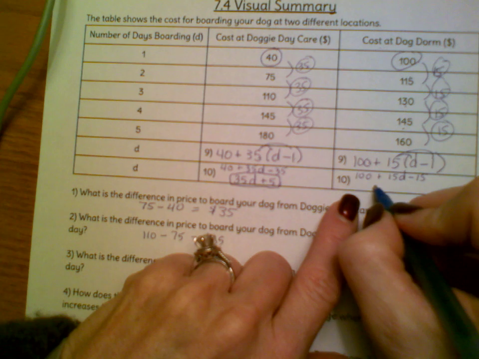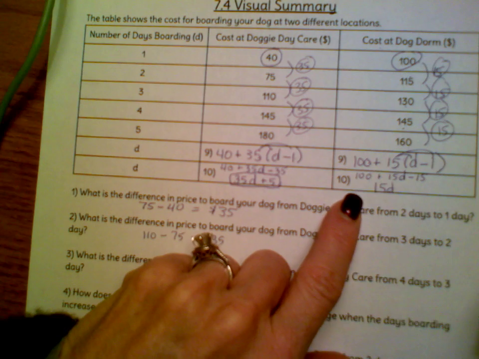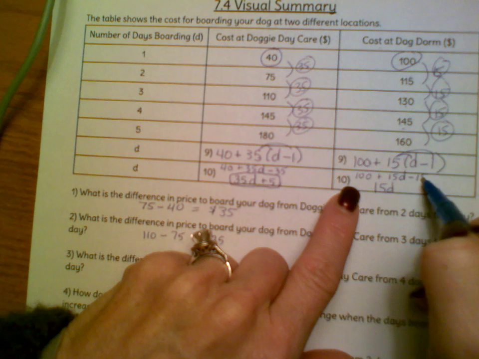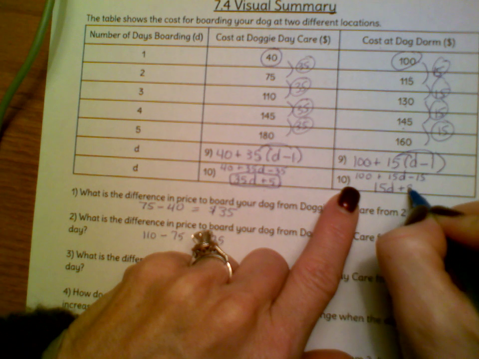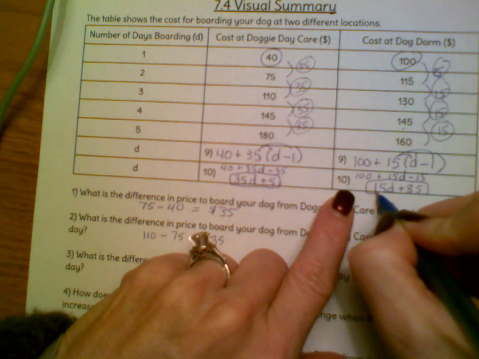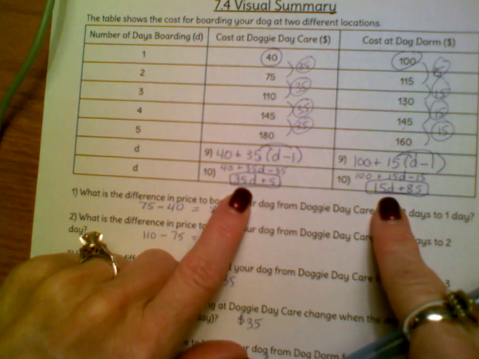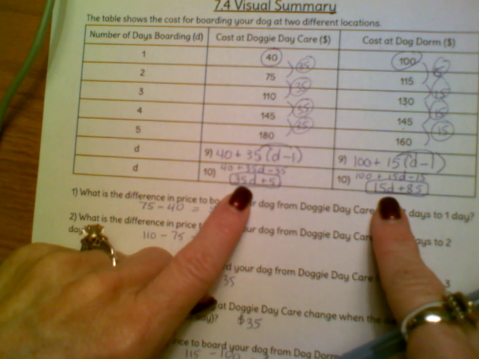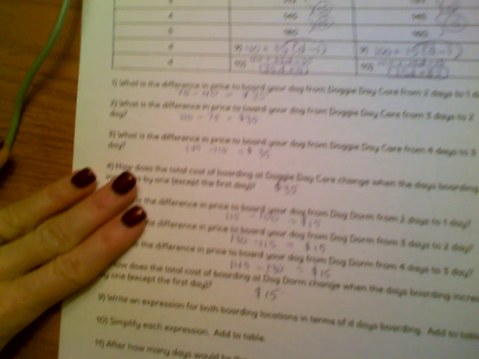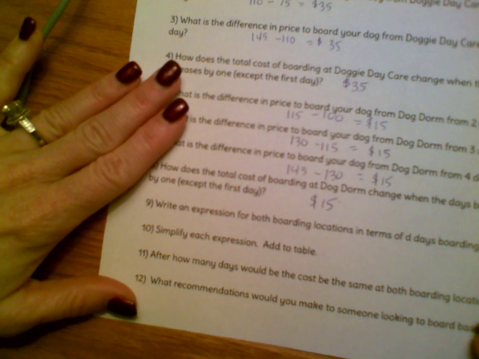Now I need to combine like terms. 15D is my only D's. 100 minus 15 is 85. So here are my two simplified expressions. Now I'm going to go to question 11.